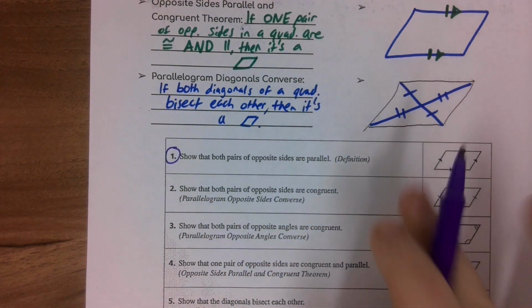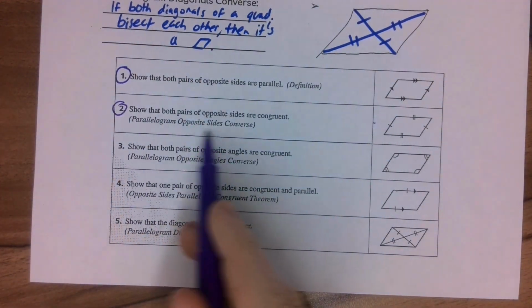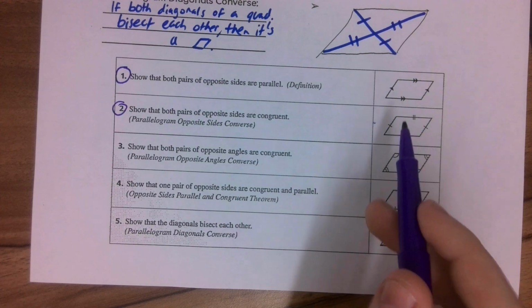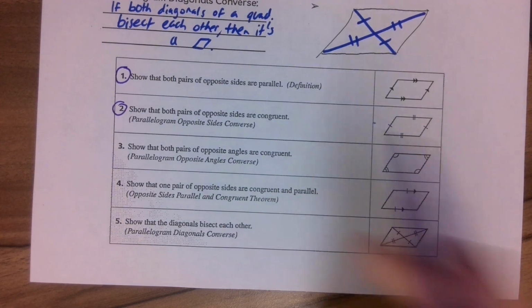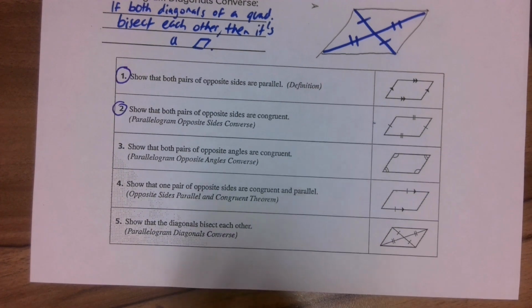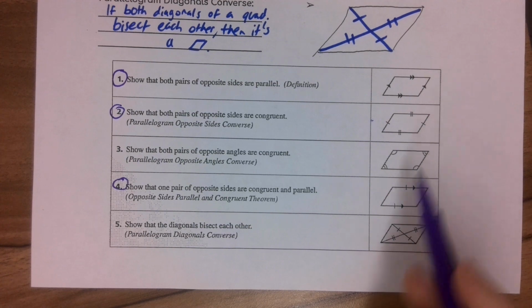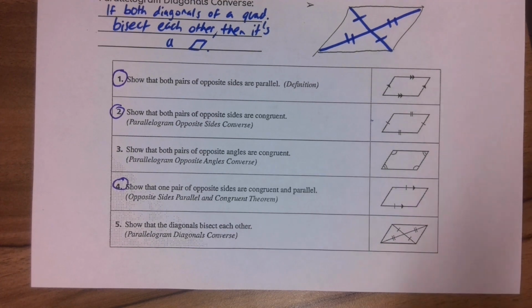It says all opposite sides must be parallel. Theorem 2, the opposite sides converse, says if we can find the lengths of all the sides and compare them, if it's two pairs of the same length, it's congruent. Or theorem 4, which is a combination: we show that one pair of sides is both parallel and congruent.